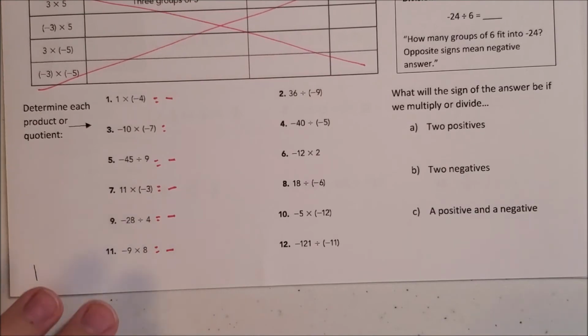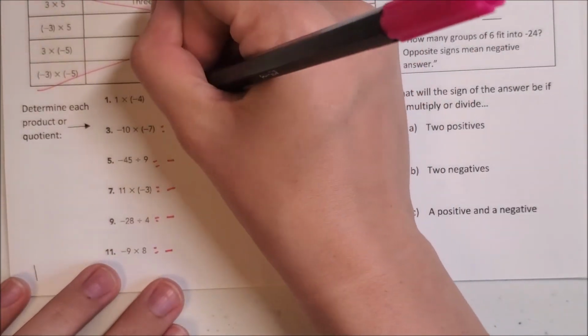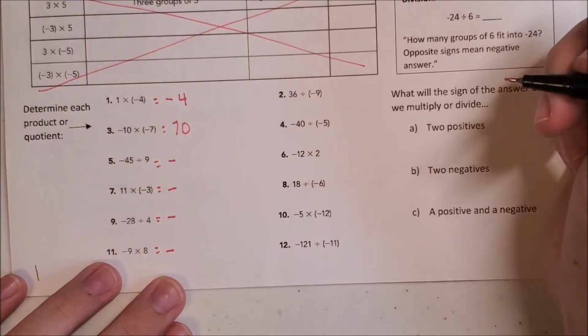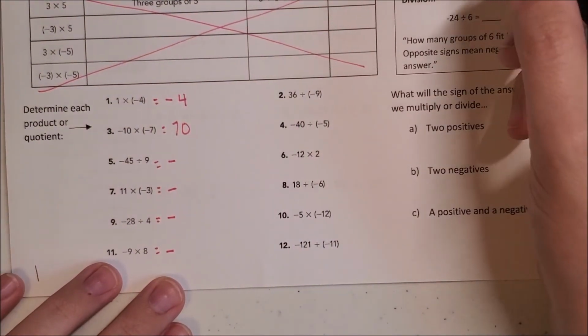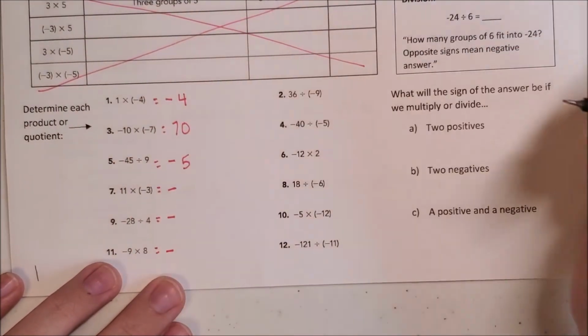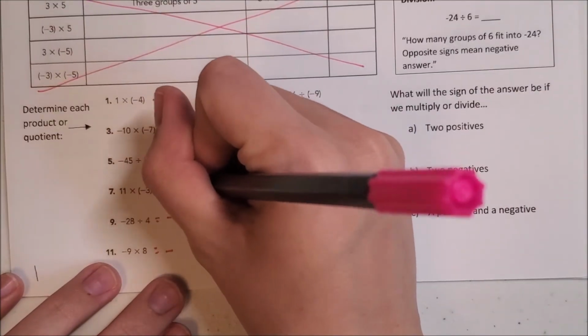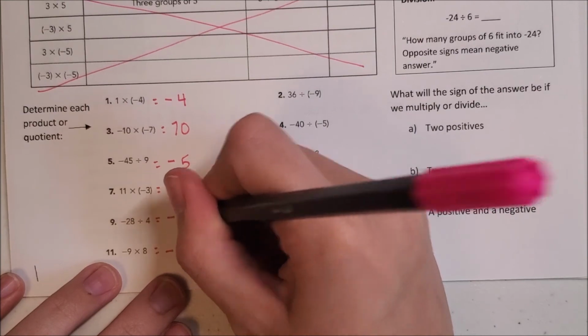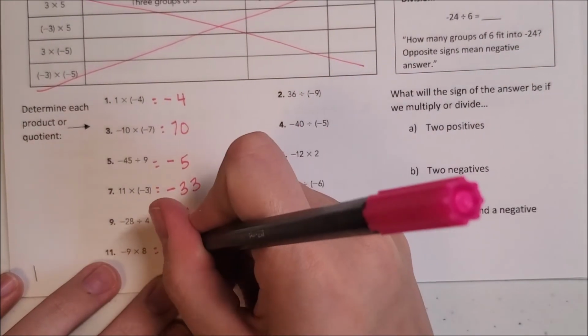And now we just do our facts. 1 times 4 is 4. 10 times 7 is 70. 45 divided by 9 is 5. 11 times 3 is 33. 28 divided by 4 is 7. And 9 times 8 is 72.